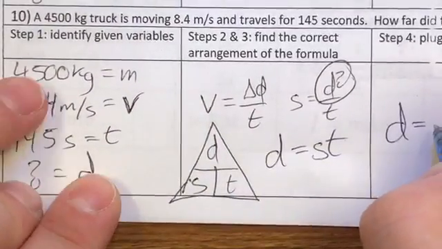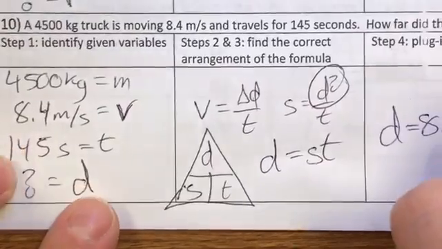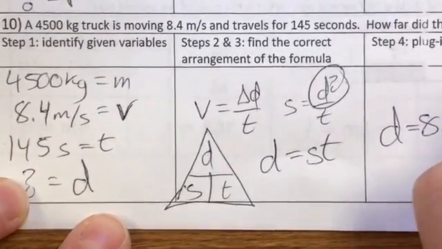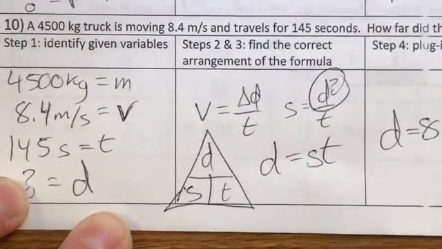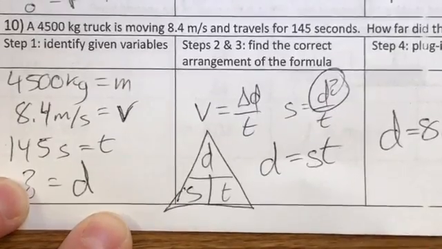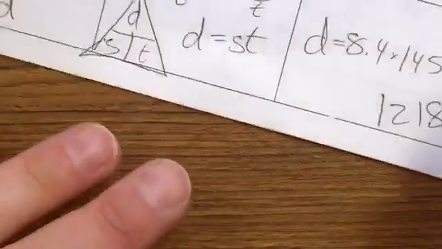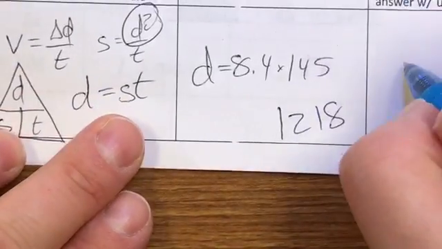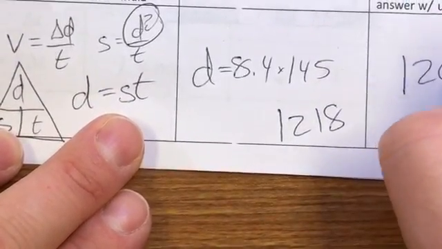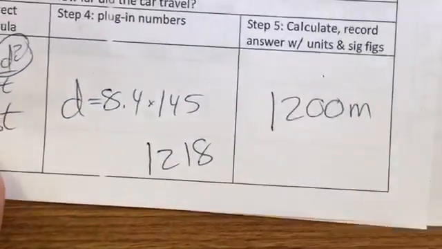So distance is the speed of 8.4 meters per second multiplied by a time of 145 seconds. 8.4 multiplied by 145 gives us 1,218. Significant figures: 2. So 1,200 meters is your answer.